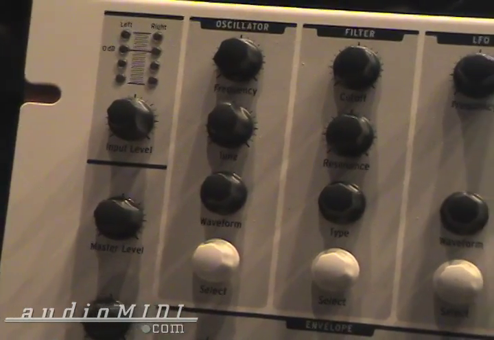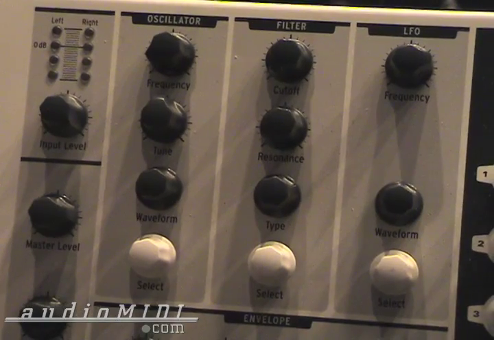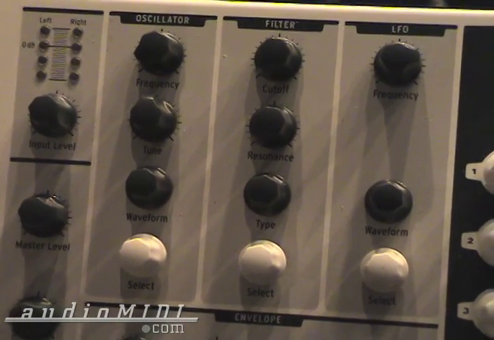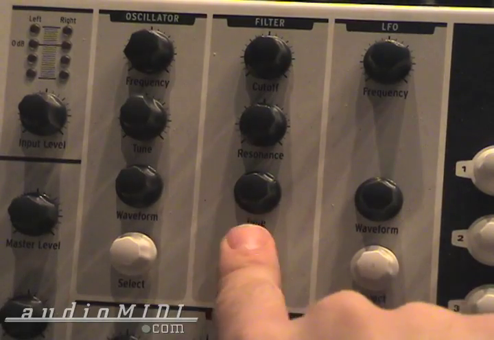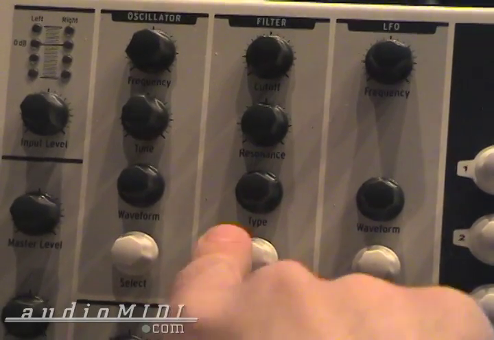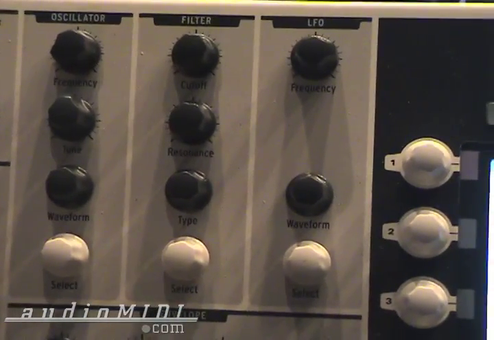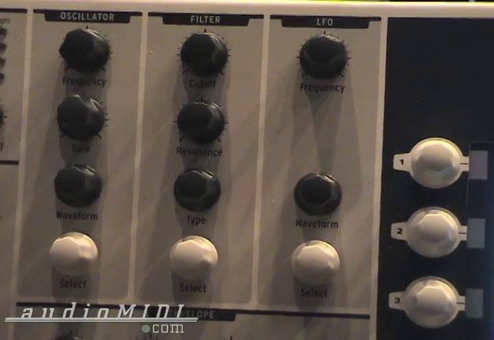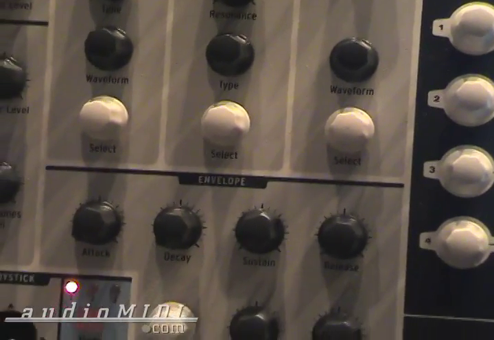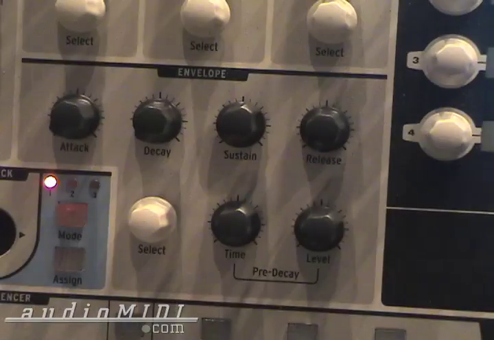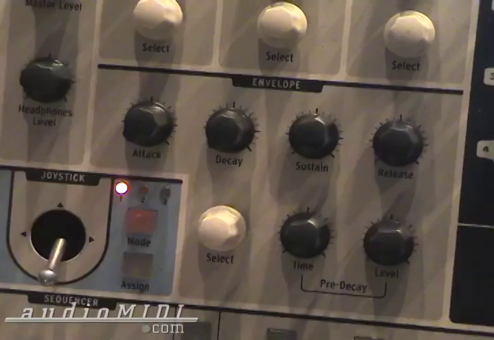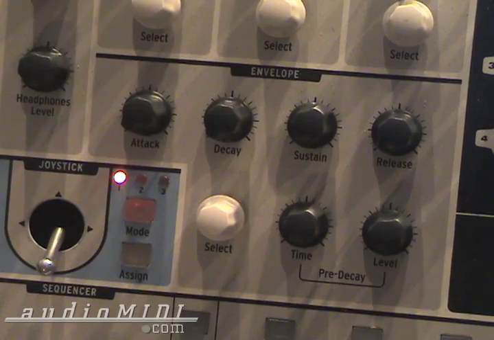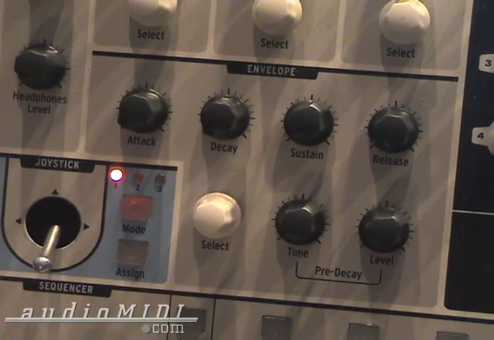And same idea with the filter. You've got resonance and cutoff, of course, and filter type, and the white knob that selects which one. And these are push buttons too, so you push to select the one you want. Same kind of idea for the LFO, frequency and waveform, and a select button. And then moving down, you've got envelope controls and a couple extra parameters there, time and level. Here we also have envelope controls for controlling the envelope generators, of course.